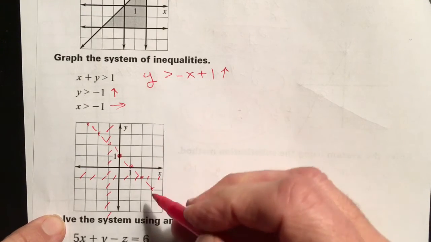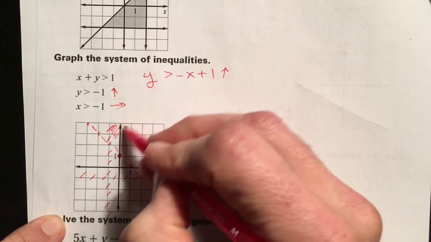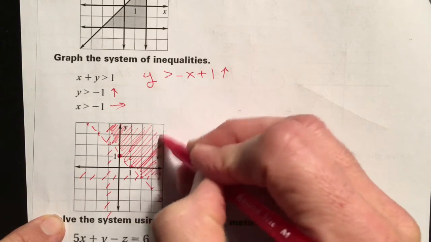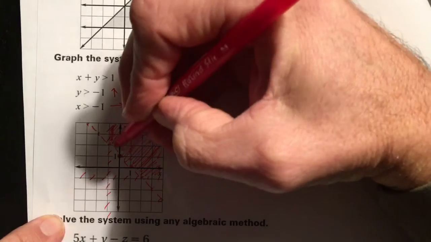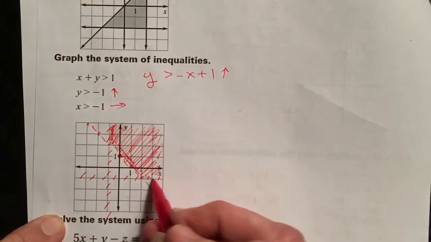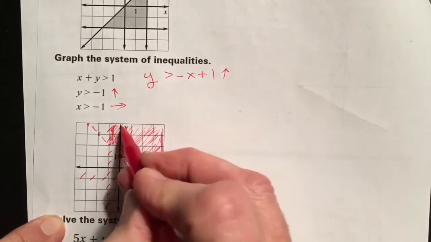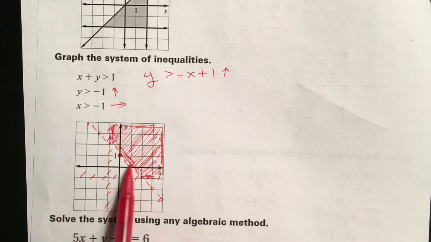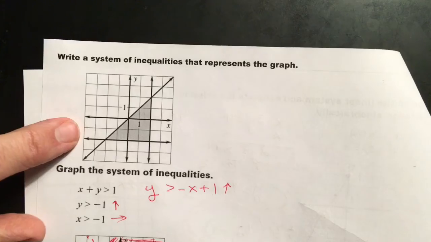So the only place where it's actually shaded for all three parts is going to be in here. And I'm going to try to shade it so you can see it clearly, I hope. It's this area in here. I'll get my hand out of the way here. This whole area. Okay. Has to be above that line, to the right of that one, and above this line as well.